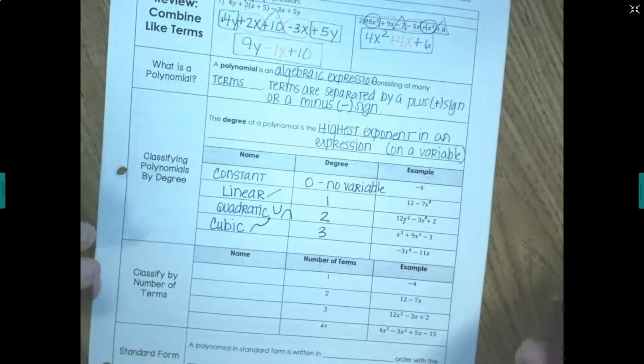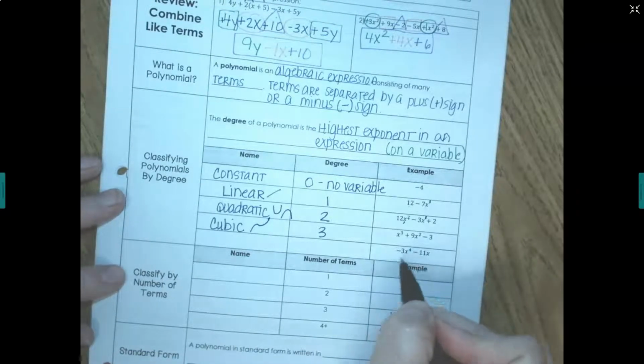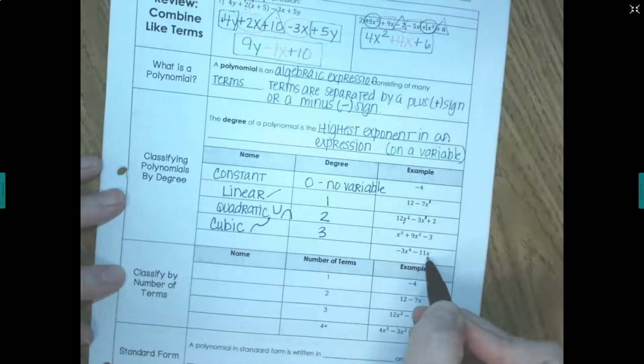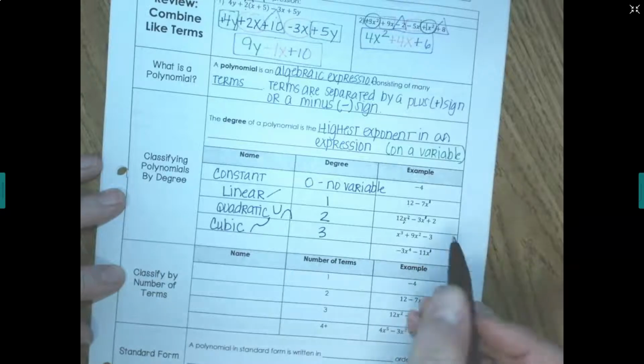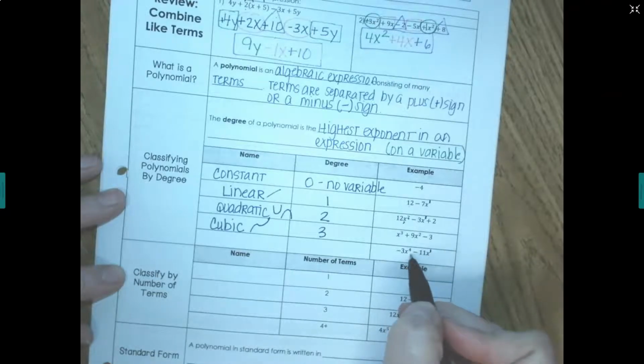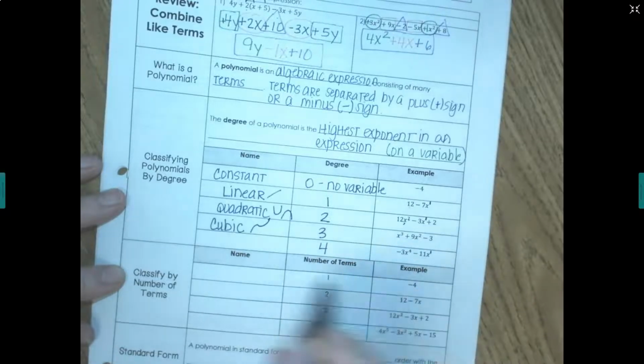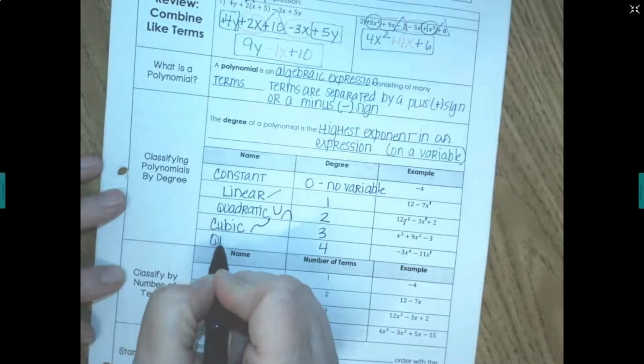And the last one we're going to talk about, Algebra 1, take a look at your example here. The highest degree is 4. This variable has an exponent of 1 because there is nothing written there. 4 is greater than 1, so the biggest is 4. And we call that quartic.